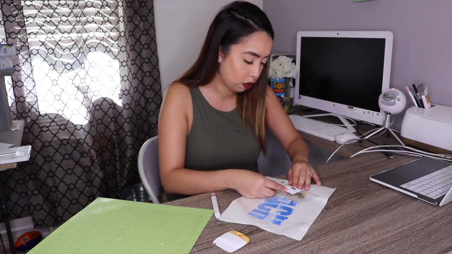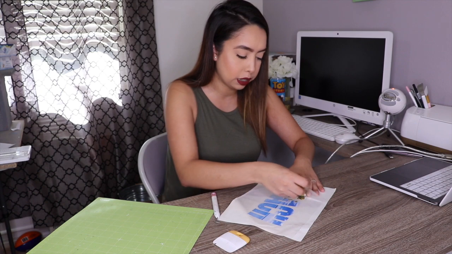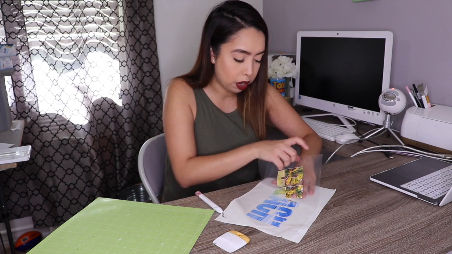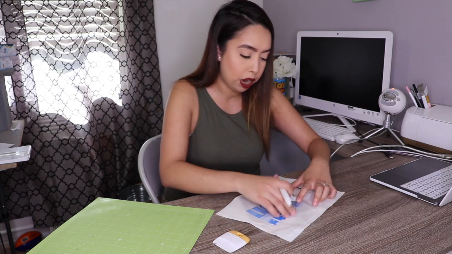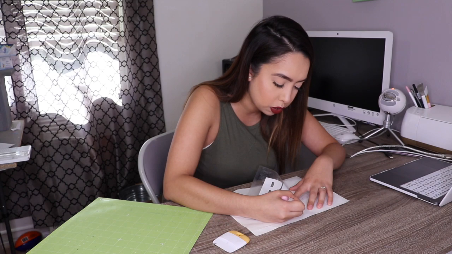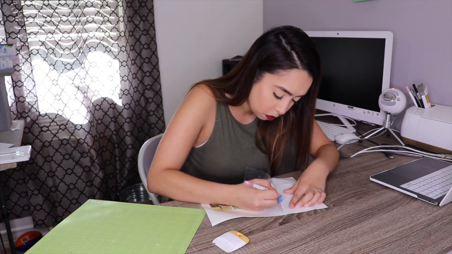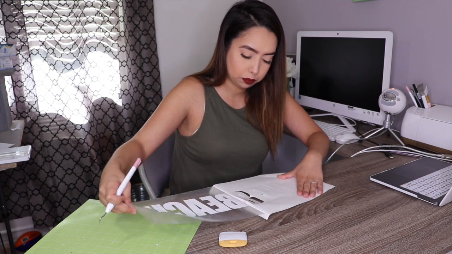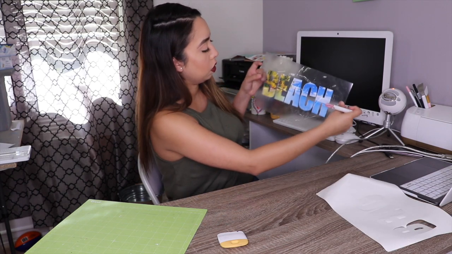Now it's weeding fine. If the letter is still sticking to the backing, just do what I did. You want to pull at an angle. And also, if the letter isn't coming up, you want to give it a little help, like this A isn't coming up. So I'm just going to use my tool to separate it from the backing. Okay. Sorry about that, guys.